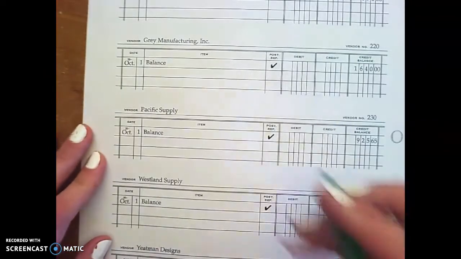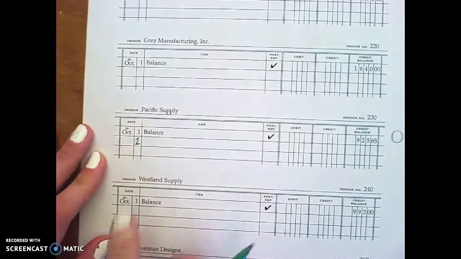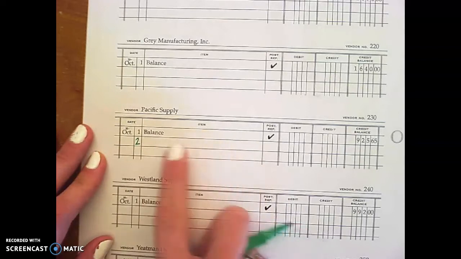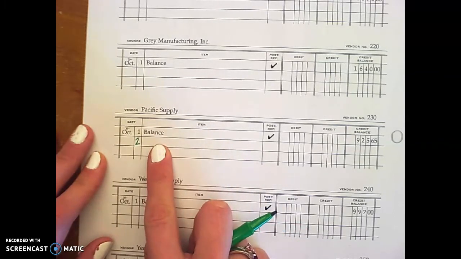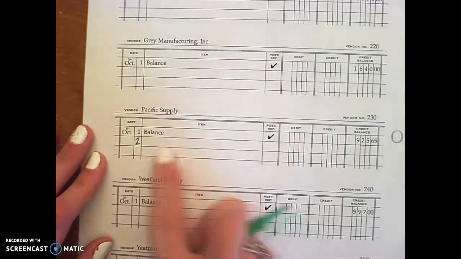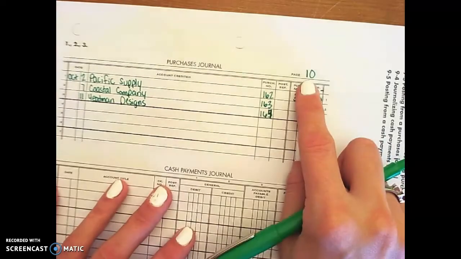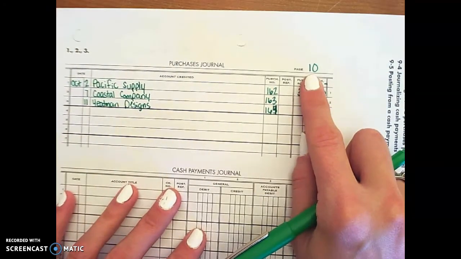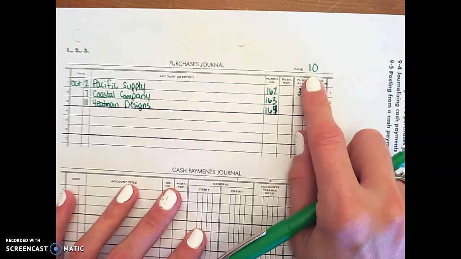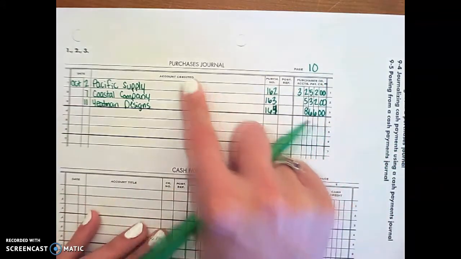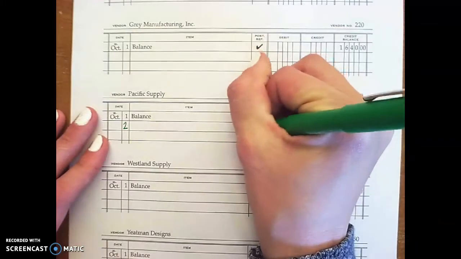So if I flip it over, I need to put in 2. The October is already written on the first line. Do not write anything in the item column. We put in balance previously when we did 9-1 when we had to start a new ledger in here. And then the post reference we used to just write the page number, which is 10. However, we now have 5 journals. We currently just have 1, but we will have 5. So putting in 10 is not going to help us because there's 5 different journals to go through. So we need to abbreviate for the purchases journal. We're going to put P10 since this is our purchases journal. So P10.